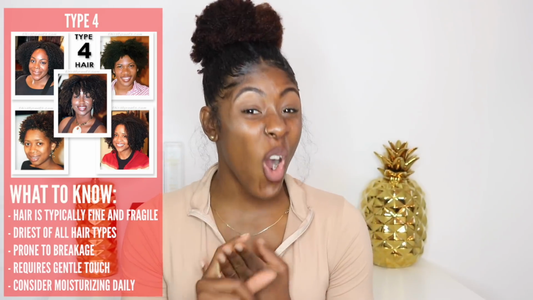And then for type 4 hair, which is yours truly, it tends to be kinky, coily type of hair. You know what's really crazy? A lot of people think that because coily, kinky hair tends to be the thickest hair out of all types, it is the strongest and most resilient, when really type 4 hair tends to be the most fragile and fine. Matter of fact, it can break very easily if not taken care of properly. So it's important to cleanse gently, detangle softly, and avoid harsh chemicals.